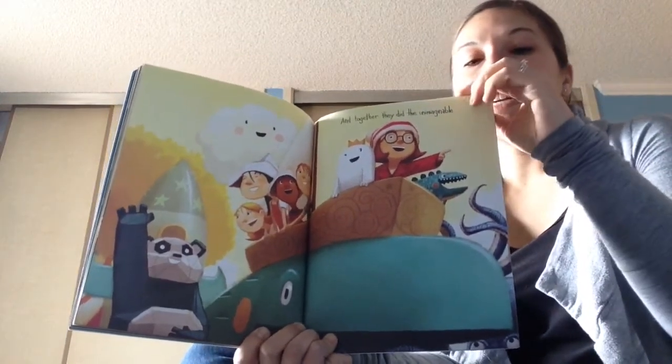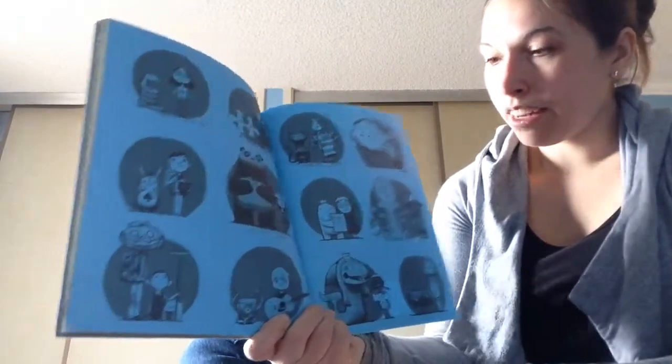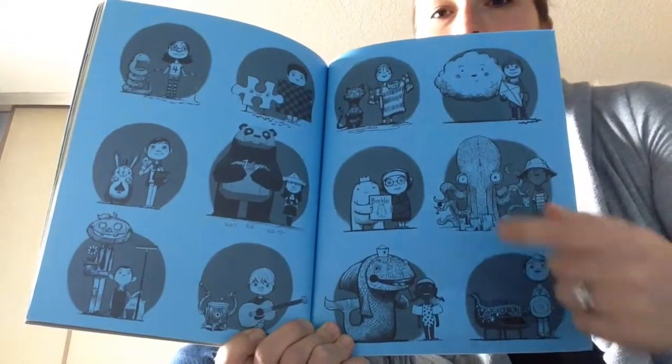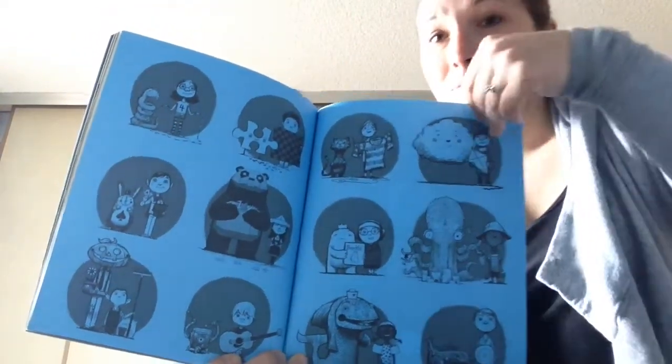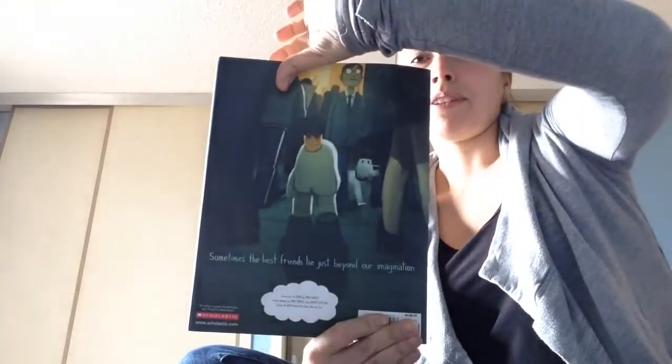Now, I noticed something about the end pages, though. Just like before, we had all the imaginary friends and the kids who imagine them. But now Beekle has Alice, which is pretty cool. There's the front of the book. There's the back of the book.